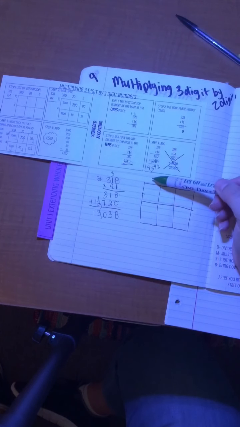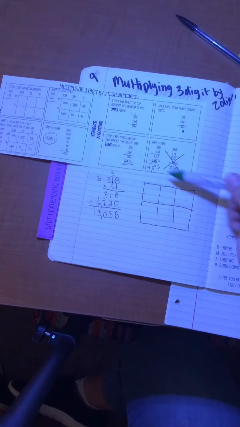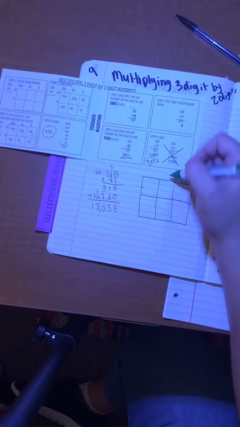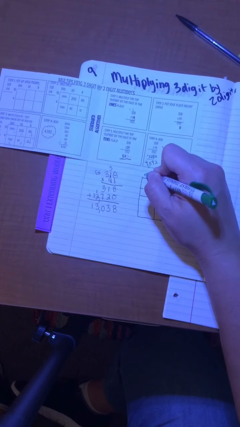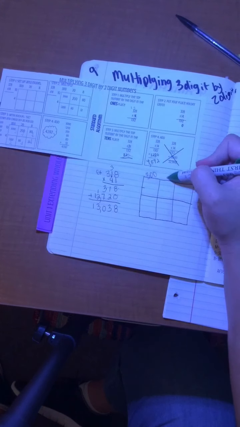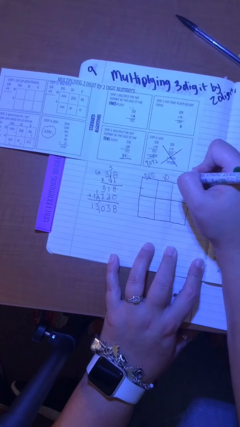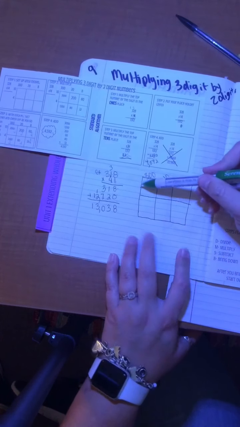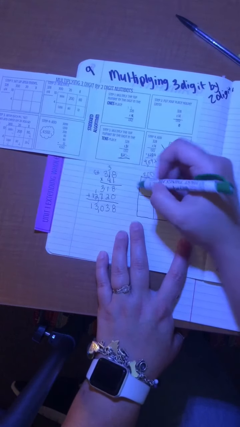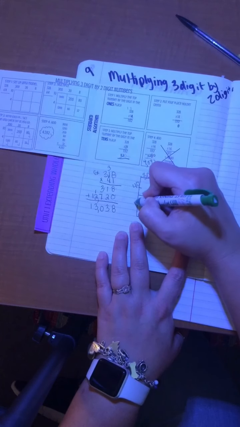Okay, so if I have 318 and I'm dividing it up by place value, what goes here? 300. What goes here? 10 and 8. Okay, if I'm taking 41 and breaking it by place value, 40 and 1.